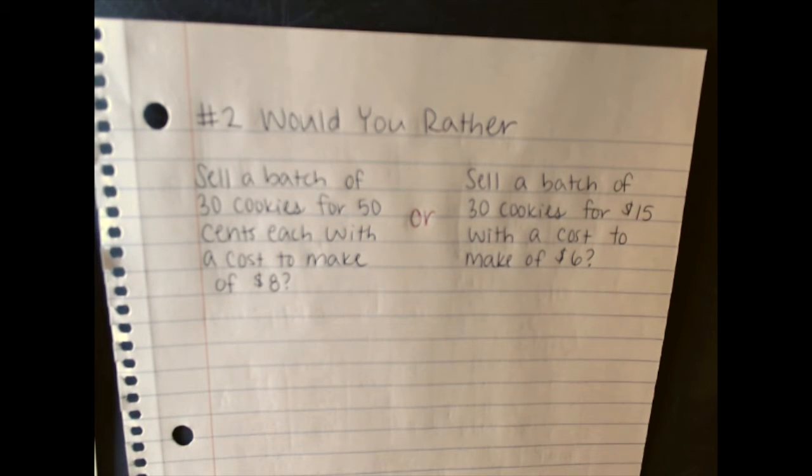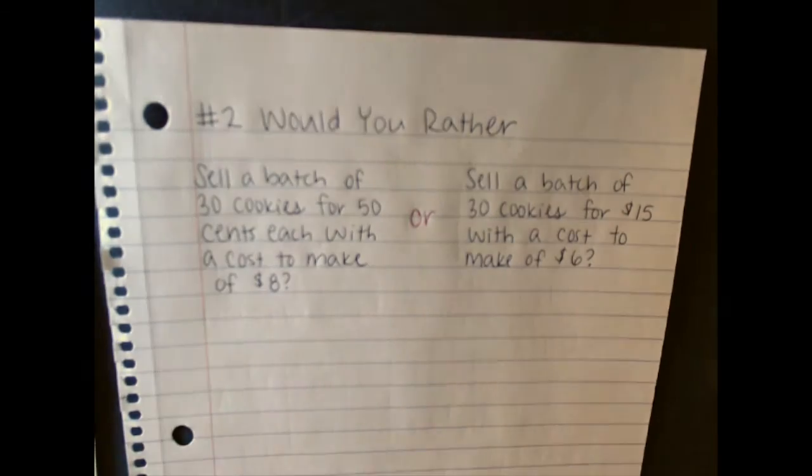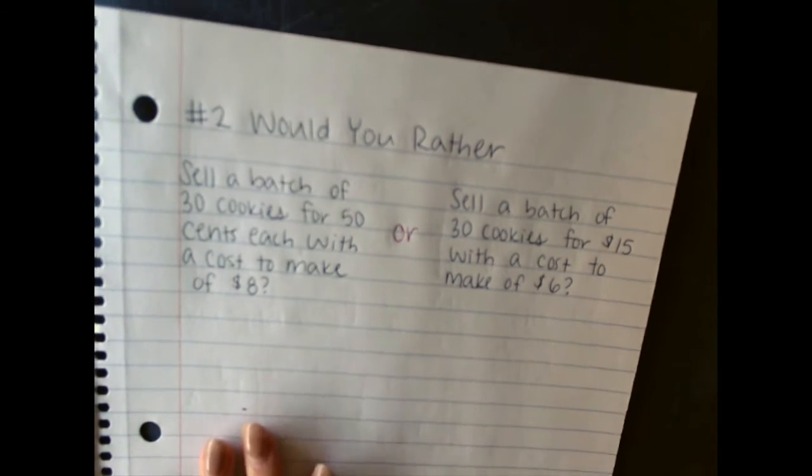Now we're going to talk about problem number 2. Problem number 2 is the would you rather problem. My printer didn't really turn out very well, but it kind of looks like this. It says would you rather, a little box with the amounts that you're going to be looking at, and then just some pictures of some cookies. So I wrote it on here because it was a little bit easier for me to see.